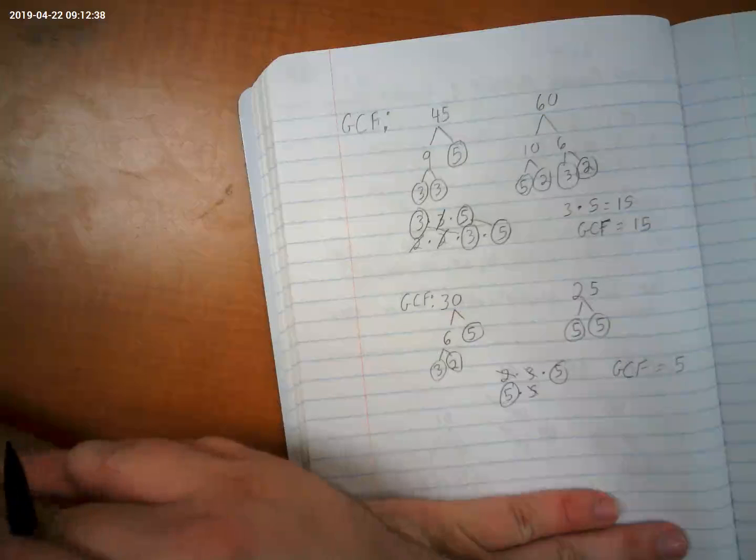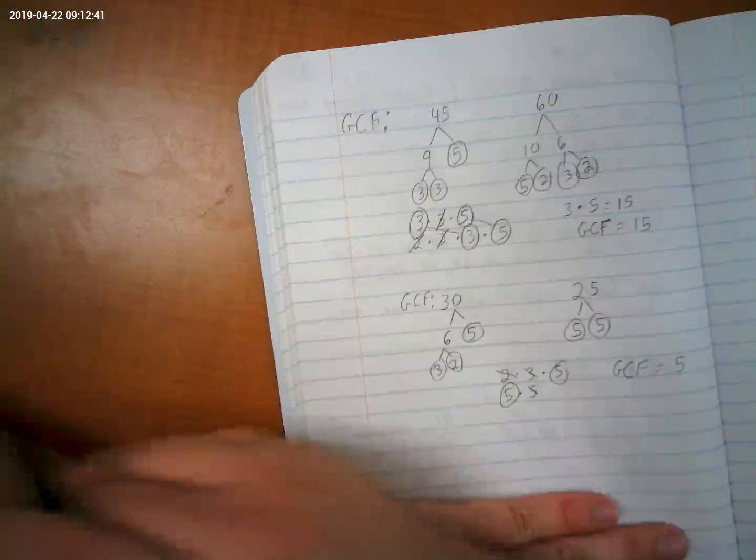Alright, that's all there is to least common multiple and greatest common factor. I hope you do well in the quizzes.